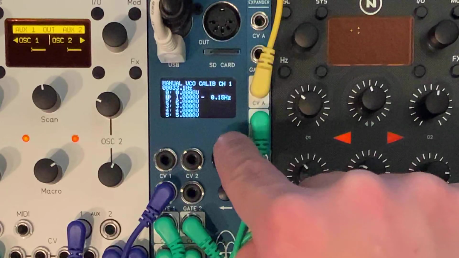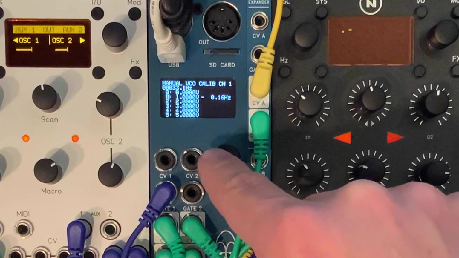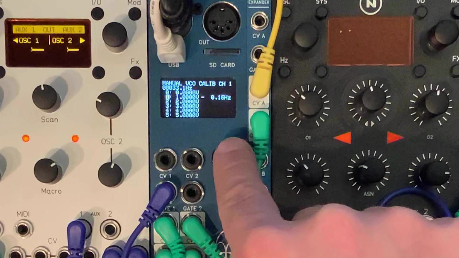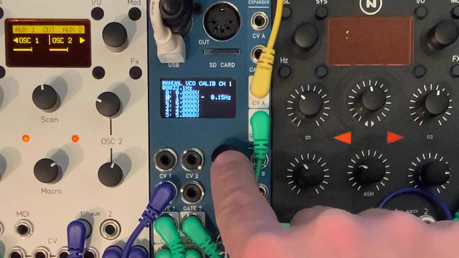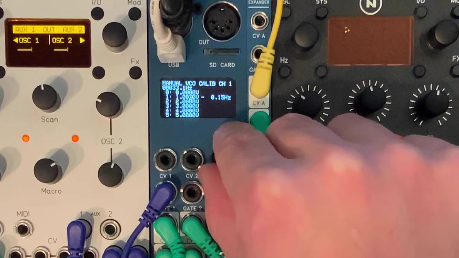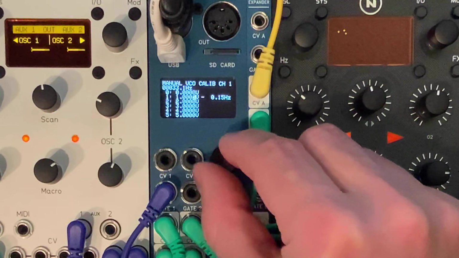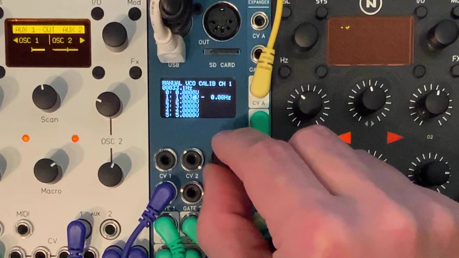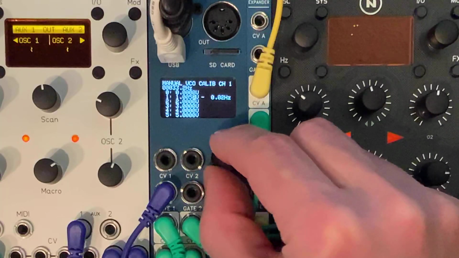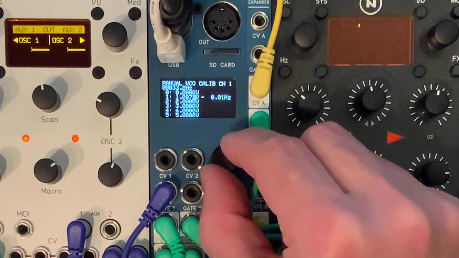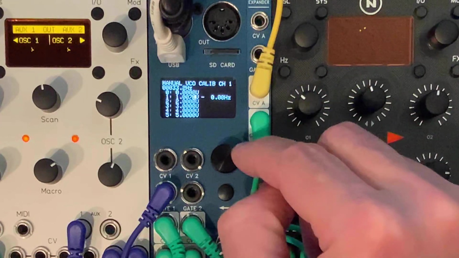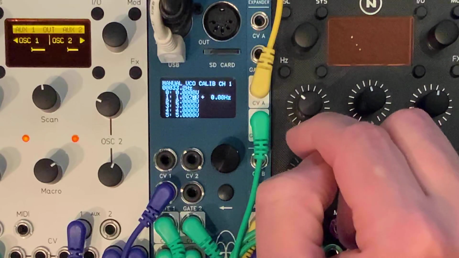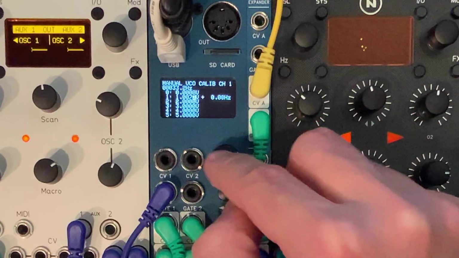And now Microtune is sending an octave higher, and it's telling us that we're about 0.16 hertz off. So let's edit that. We'll change this value until that difference is 0. And this is how you manually calibrate your VCO. There you go. 0. Yeah, it's kind of oscillating between 0 and 0.01 hertz. It's close enough.